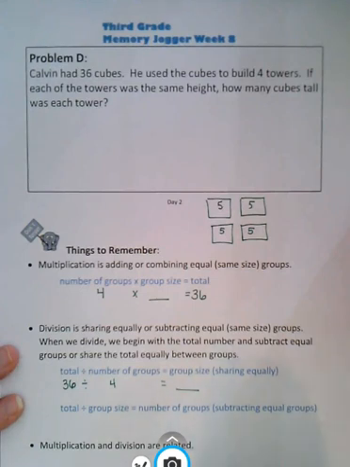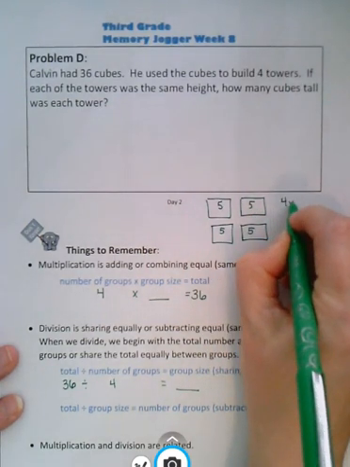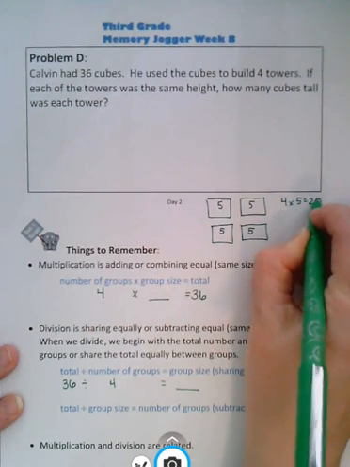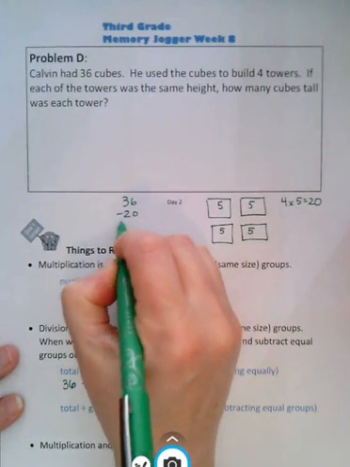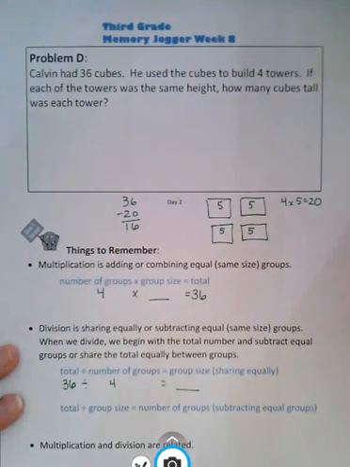So 4 groups of 5 would be 20. 4 times 5 equals 20. But I need to put 36 cubes. So how many cubes do I have left that I need to put in? I still have 16 cubes left to put in.